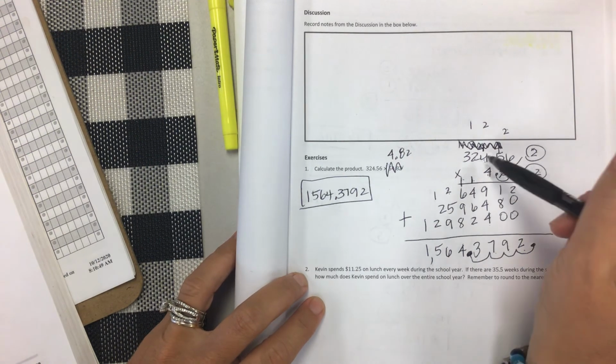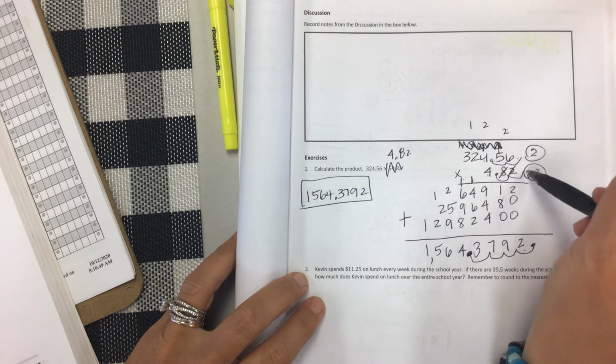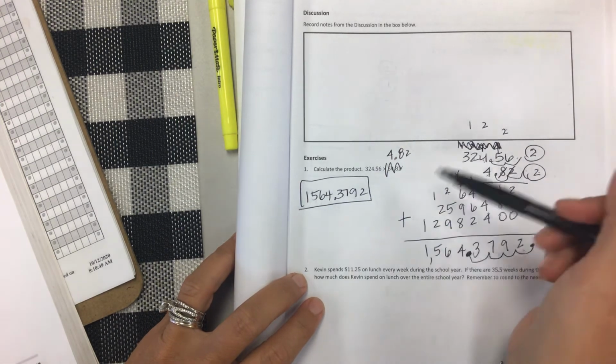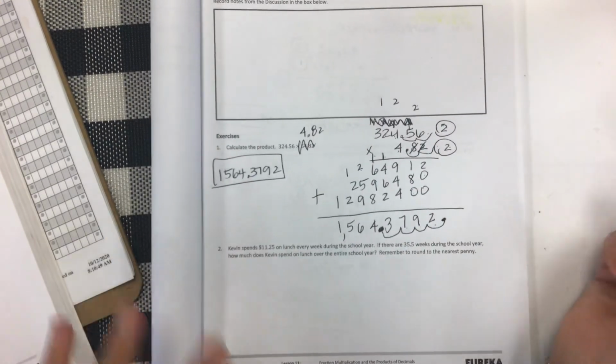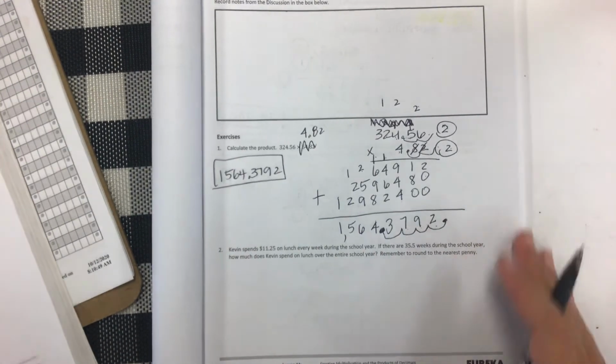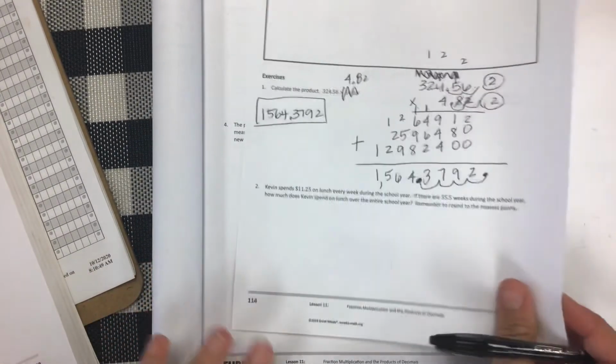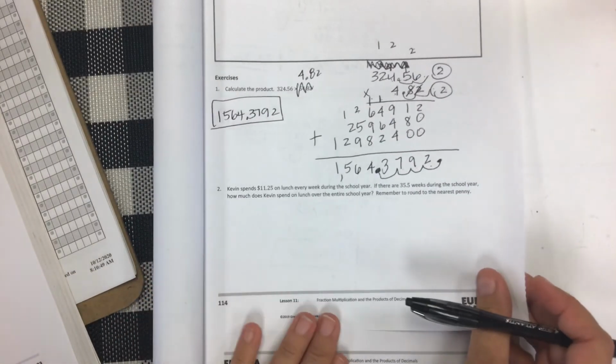Let's enter it in. 324.56 times 4.82. If I made any mistakes, feel free to tell me during class. I got no problems owning up to it. All right, let's do one more. So it's a lot. Or should we do that one in class? I think we'll do that one in class. No, I'll do this one with you. Okay.